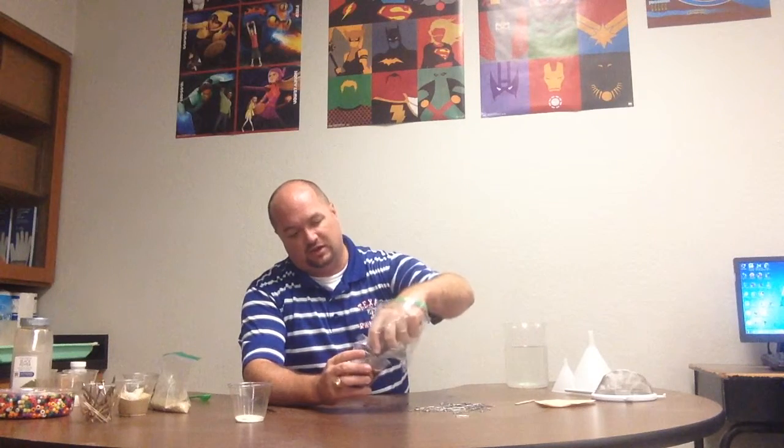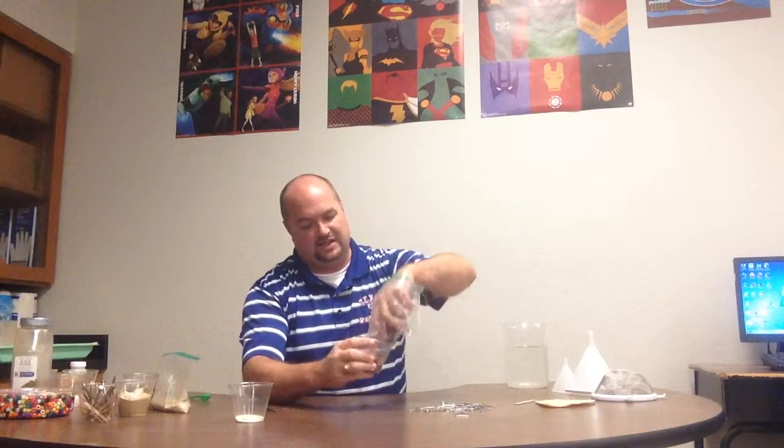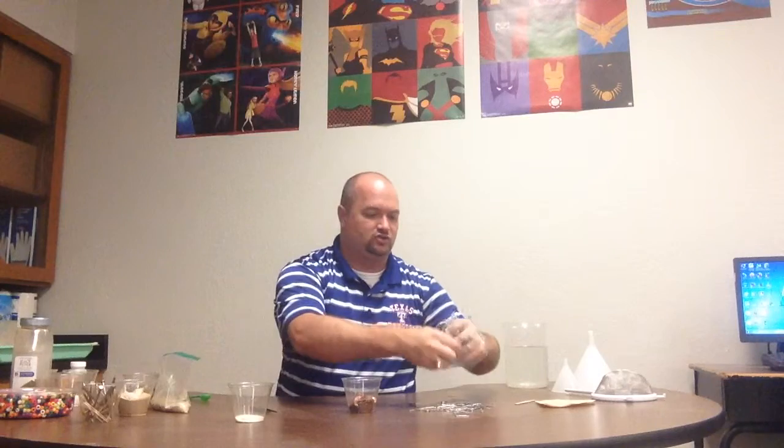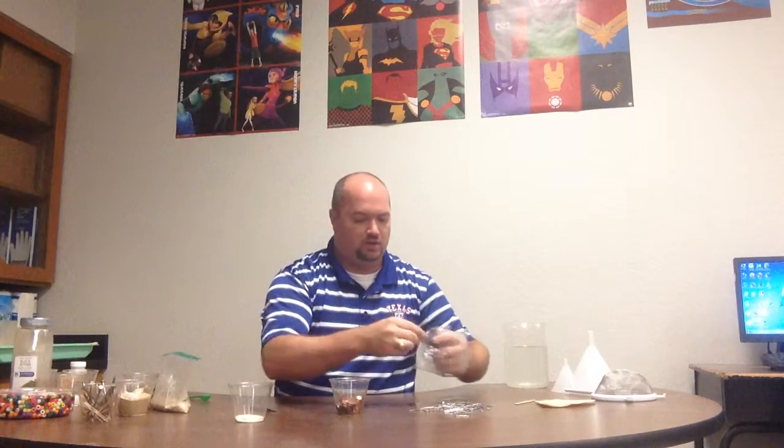So I could, in the matter of about 5 to 10 seconds, I have just removed every paper clip from this mixture. And now on the left are my pennies. Iron, magnetic. Copper, not so much. Remember, our only 3 magnetic metals are iron, nickel, and cobalt. Okay?